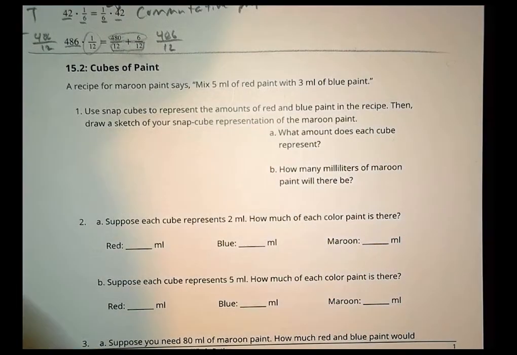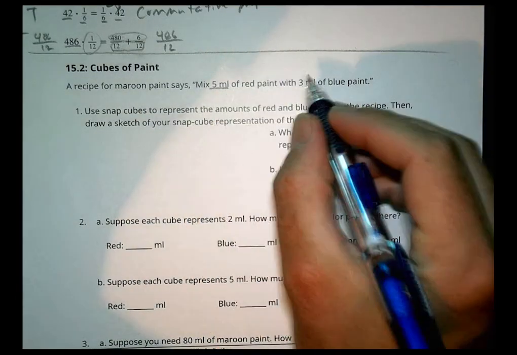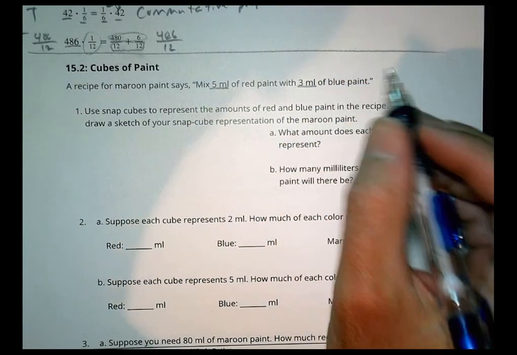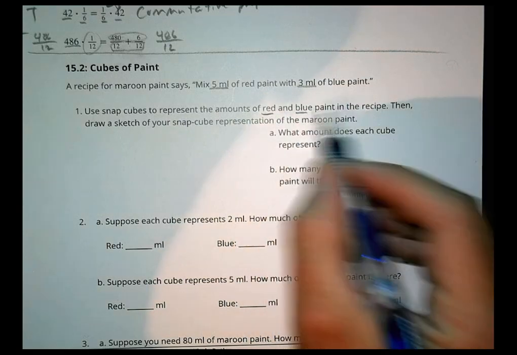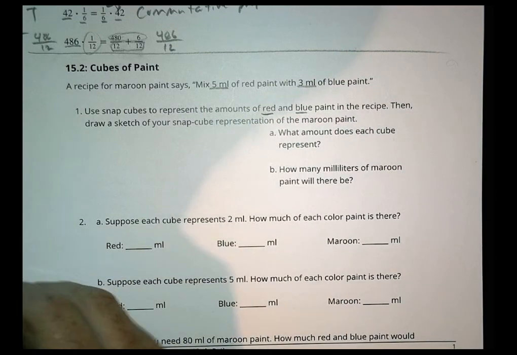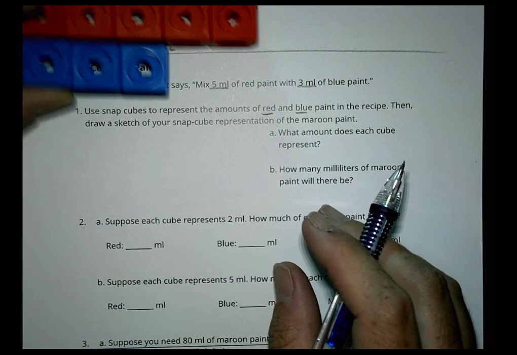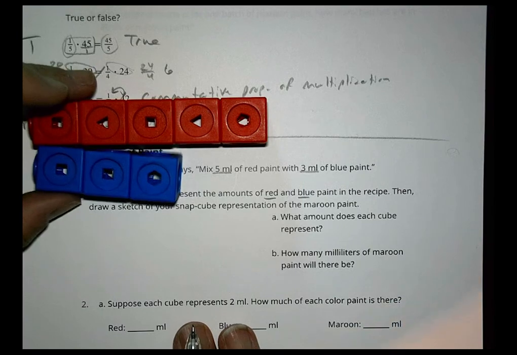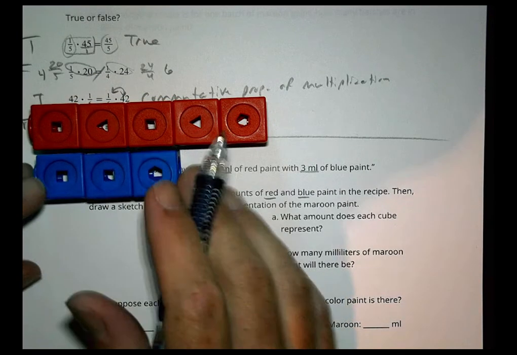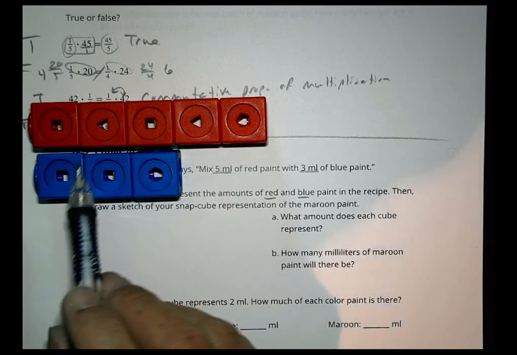This next one says, a recipe for maroon paint says mix 5 milliliters of red with 3 milliliters of blue paint. Use snap cubes to represent the amounts of red and blue paint in this recipe, then draw a sketch of your snap cube representation of the maroon paint. Okay, so here's our maroon paint. We're going to draw this right here. We have 5 red, 1, 2, 3, 4, 5, and we have 3 blue.